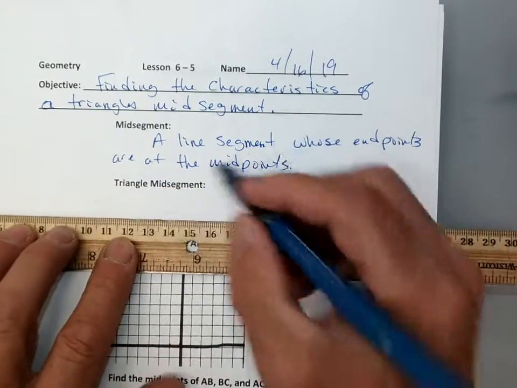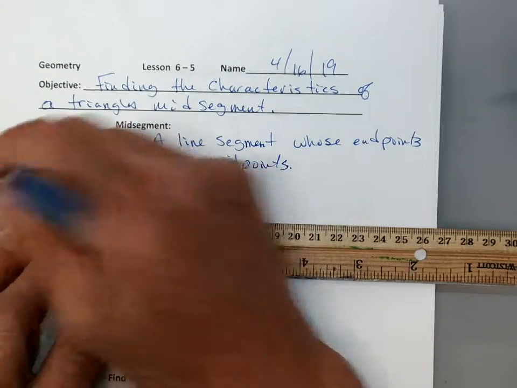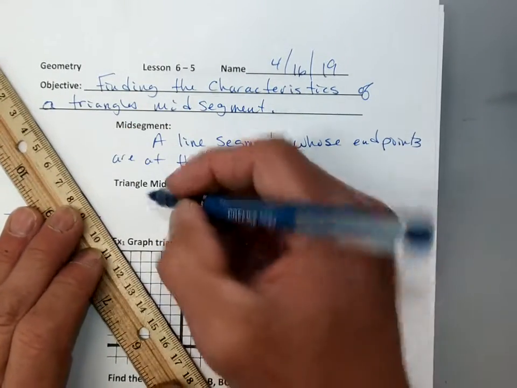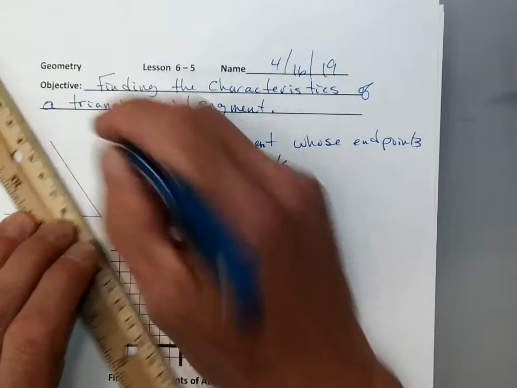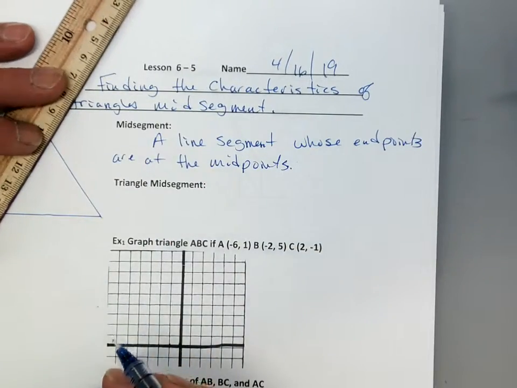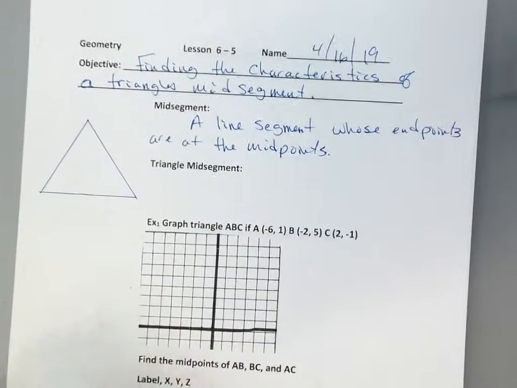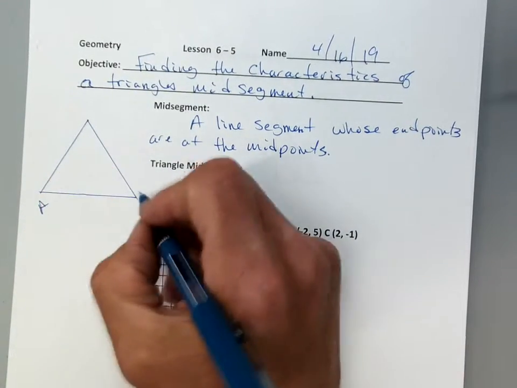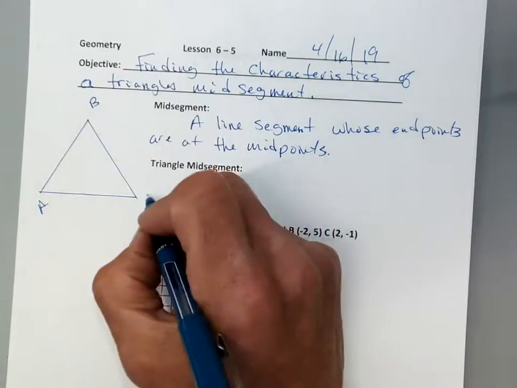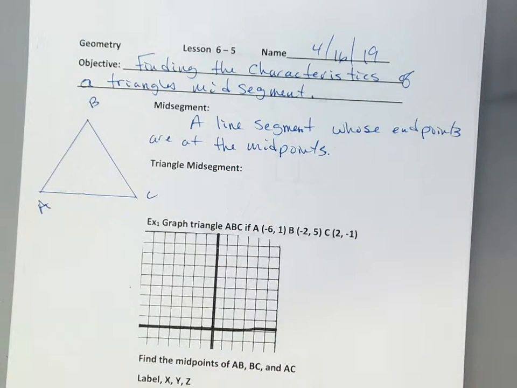So let's draw a picture. Try not to draw an isosceles triangle. Try not to draw an equilateral triangle. Try and draw something that doesn't look like it, because then it's just too general. So I'm going to draw a triangle, okay? And I'm going to label it A, B, C. Go ahead and draw that.